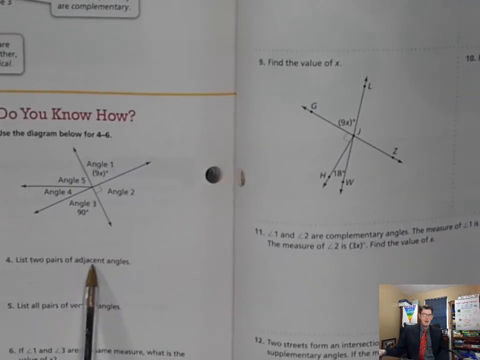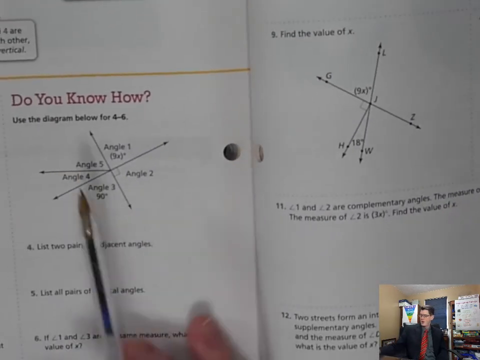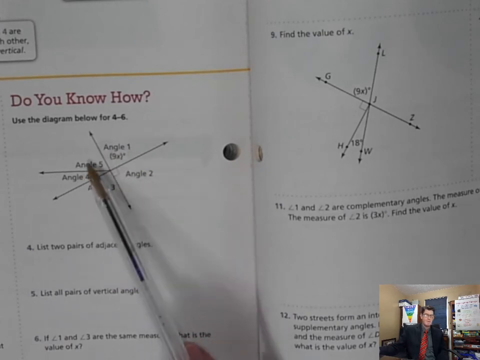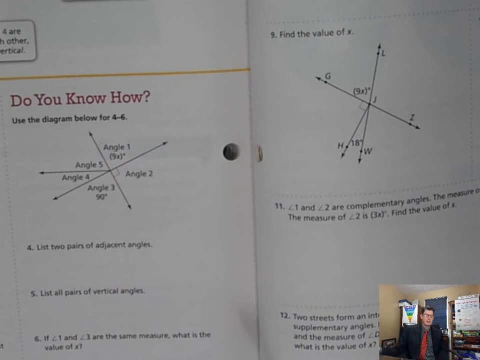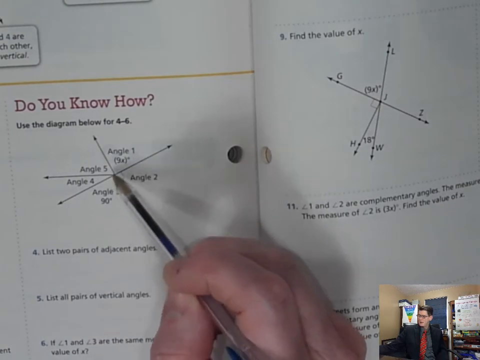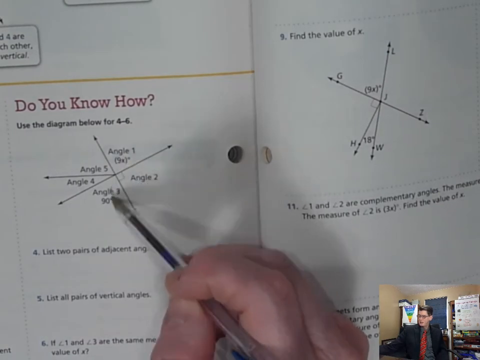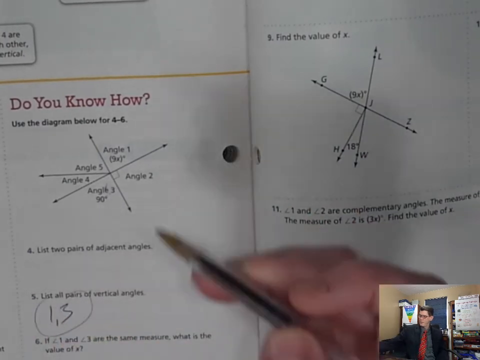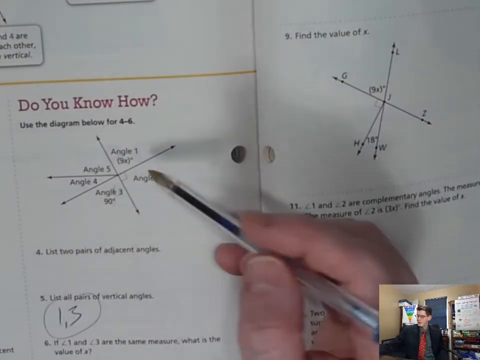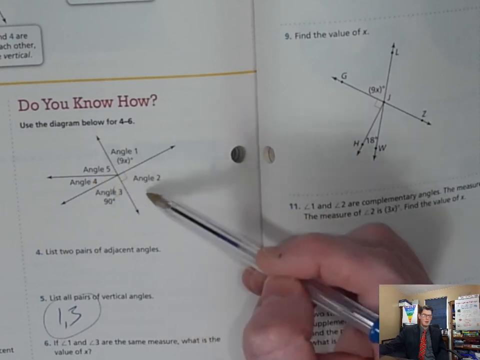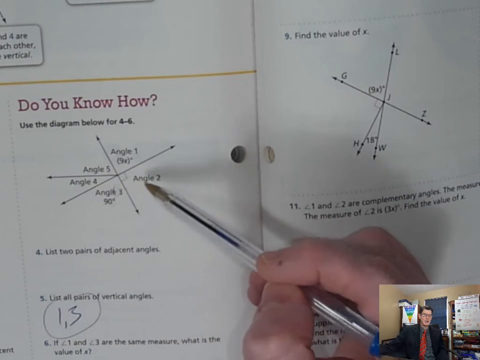Okay, there are 2 pairs of adjacent angles. Well, you could do 2 and 3, you could do 2 and 1, you could do 1 and 5, 5 and 4, because they're adjacent. These right here are adjacent. Angle 1 and 3 are adjacent. Now, what about these? This line doesn't go straight through, so I don't have any other adjacent angles.